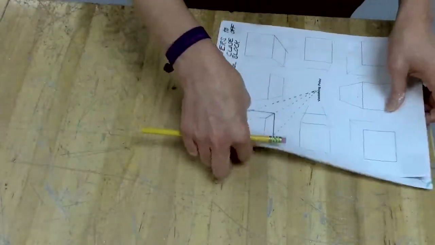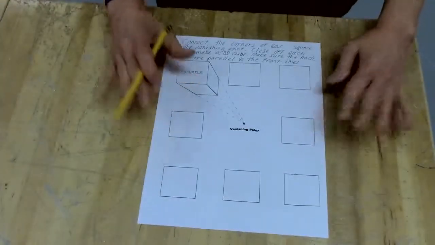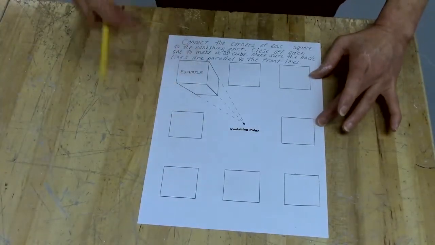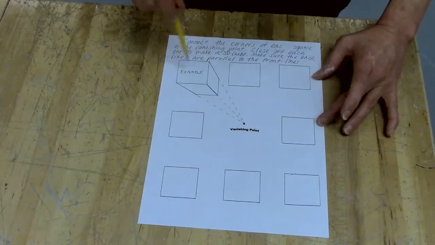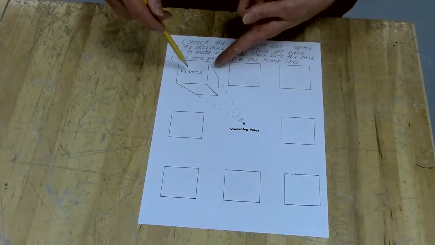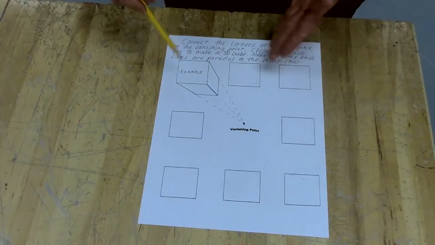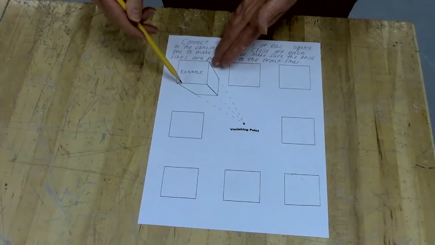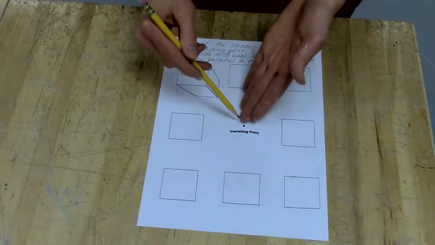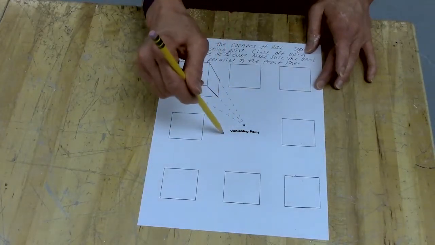In the file box, you will find, under Squares and 4 Blocks worksheet, a blank page that looks like this. Here's your example to follow. So you have all these squares, and you need to make them look like they're 3D. So in one-point perspective, the illusion is that the sides of the shape look like they are angled, and all of those lines come together at one point. We call that the vanishing point.